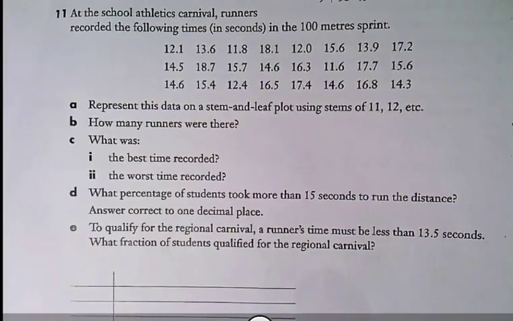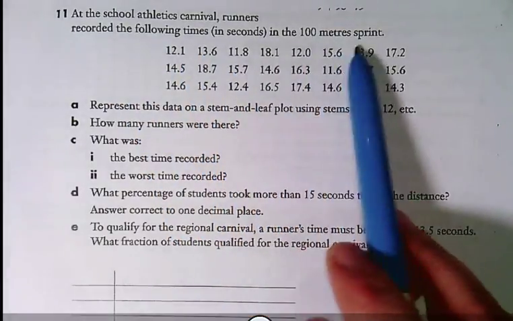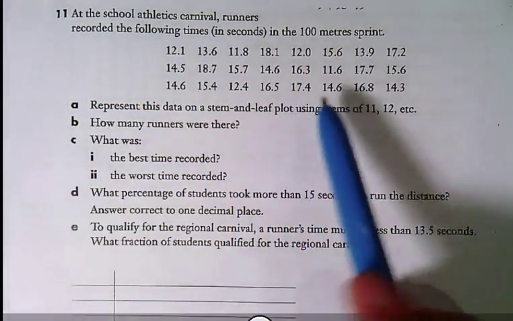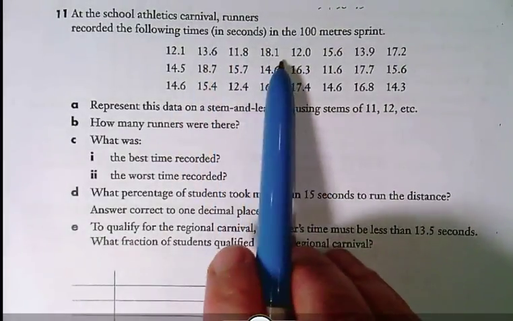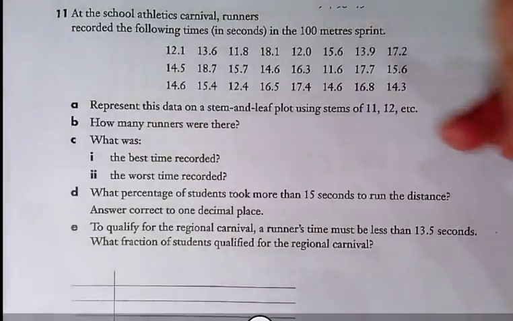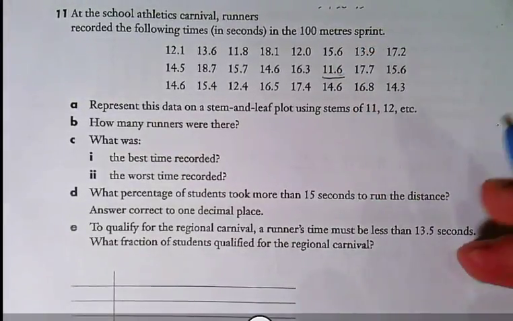Now, question 11 on the last page. At the school athletics carnival, runners recorded the following times in seconds for the 100-metre sprint. So the shortest time seems to be 11.8. Oh no, 11.6. But there are no 10 point something.